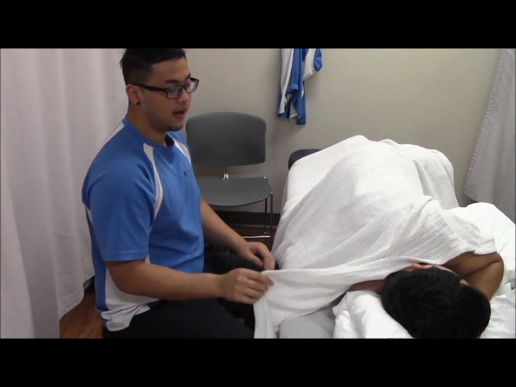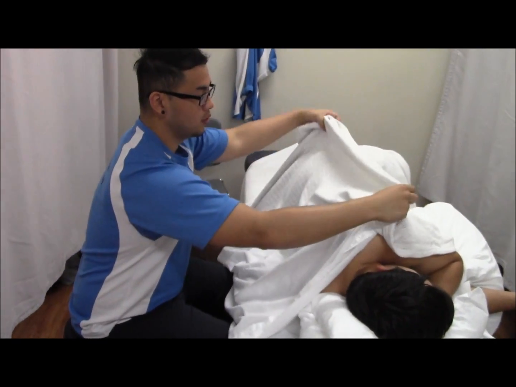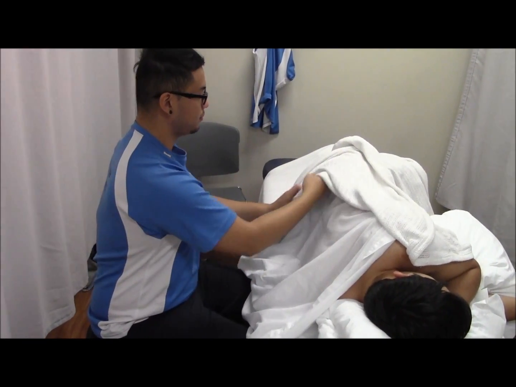Okay, so I'm just going to drape his back and I'm going to perform superficial techniques to the overall back.